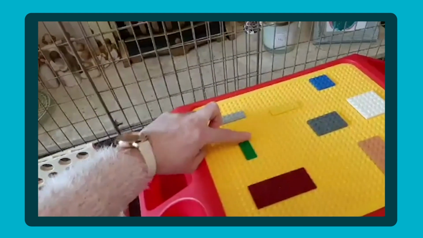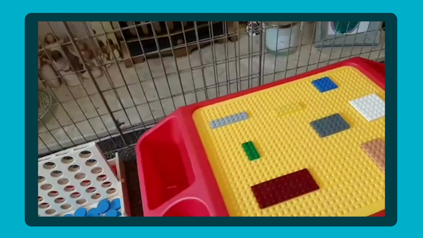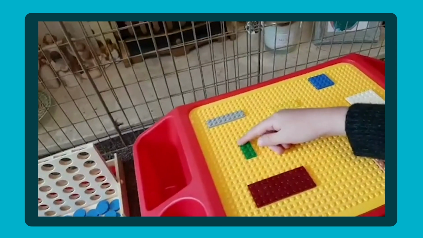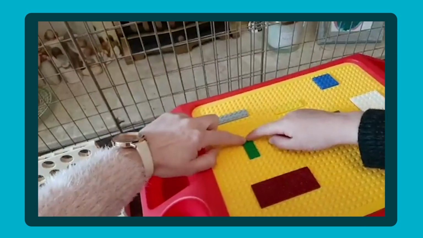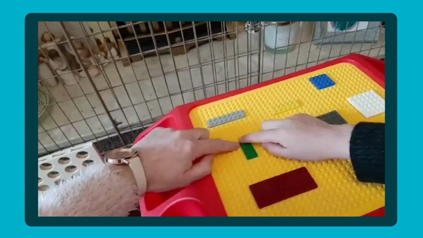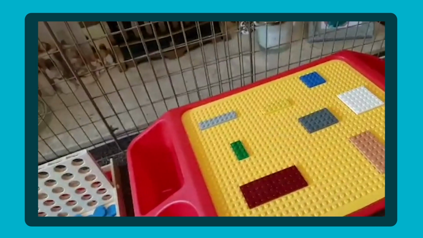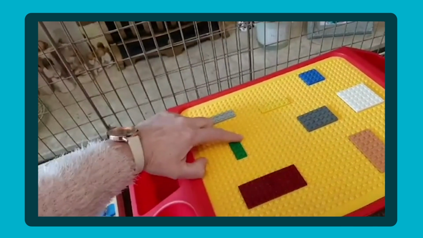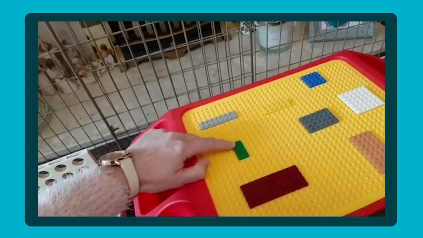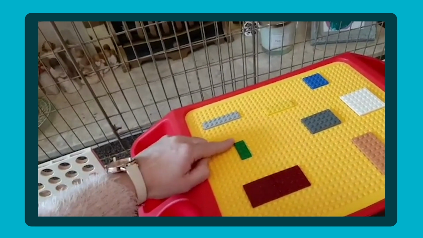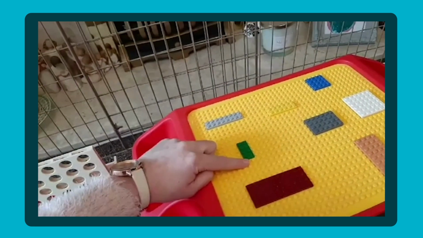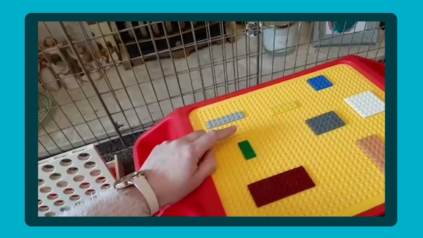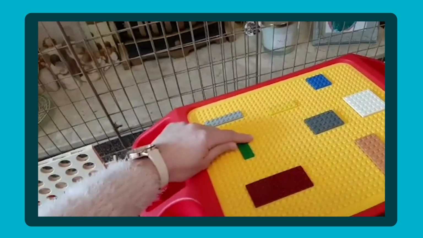Okay. How many are in a row? There's 2 in a row, isn't there? How many? 4 in a row. There's 4 in a row as well. So we've got 2 in the row and we've got 4 rows. We have 4 lots of 2. Good boy. 4 lots of 2.